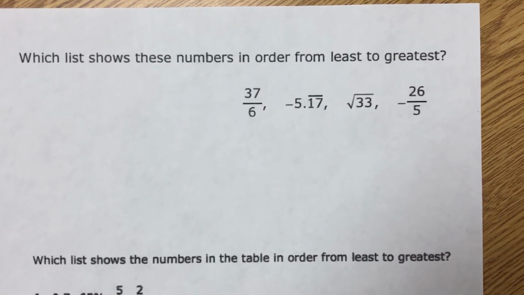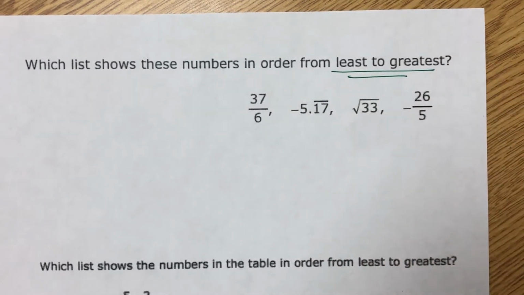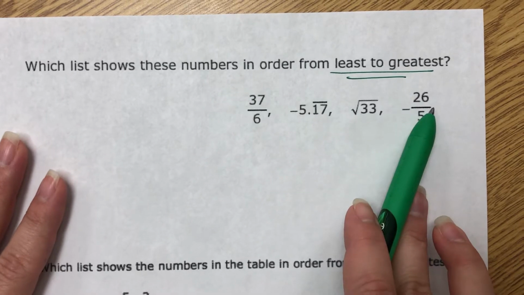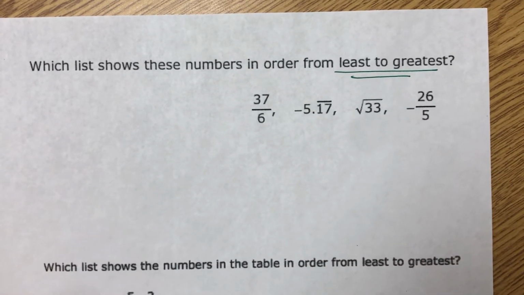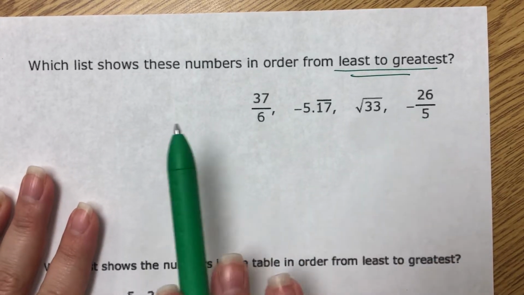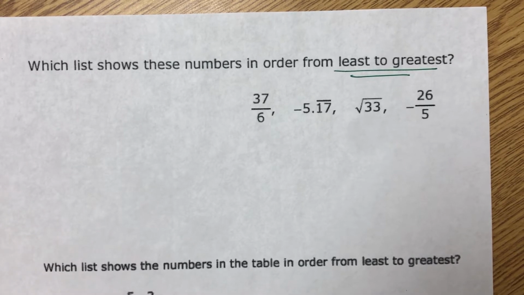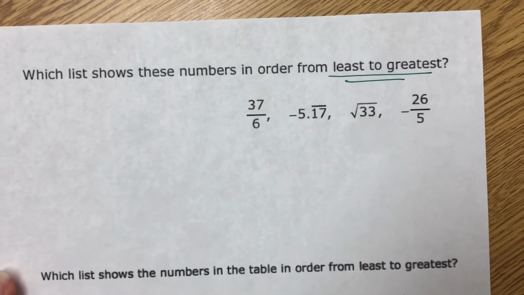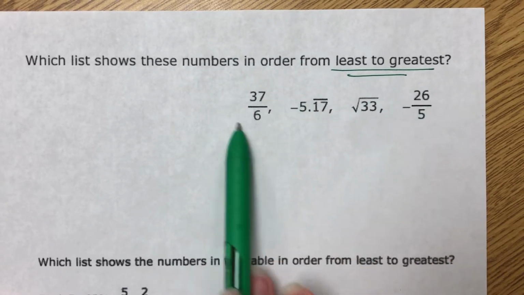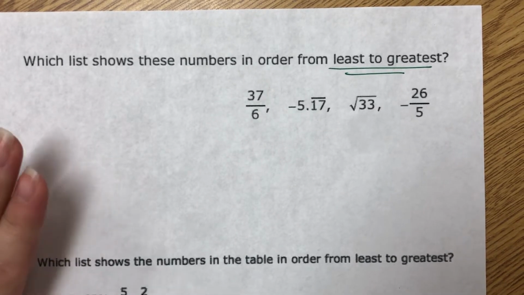Okay, this video is over ordering numbers, and just so happens that these are being ordered least to greatest. So in order to put these numbers from least to greatest, I kind of need to know what they look like. I can't just automatically see these and say, oh, that one goes first, that one goes second. It's too hard for my brain to figure it out. So I like to have a calculator handy to help me figure out the decimal value of all of these. Once these are in decimal value, it's much easier to see what's happening.